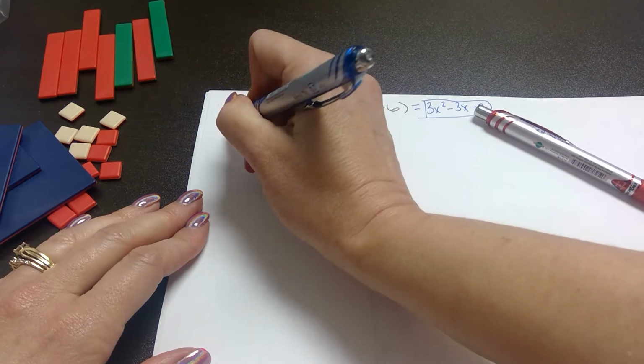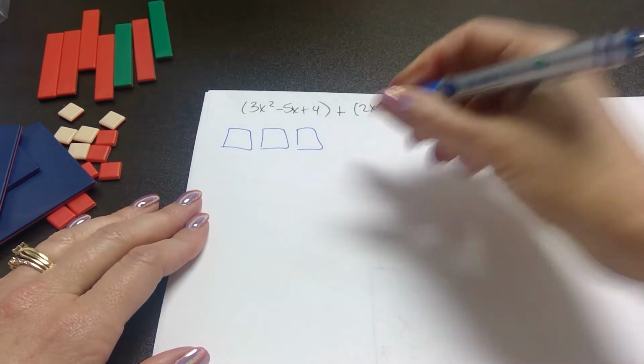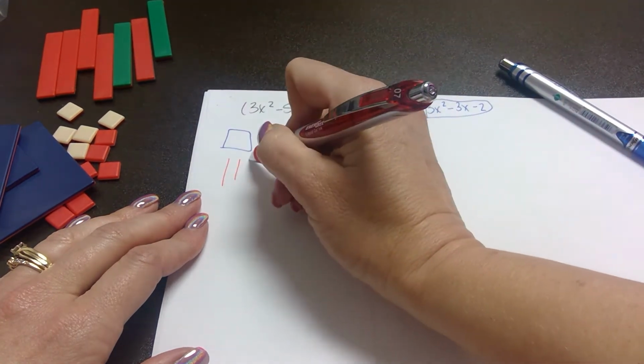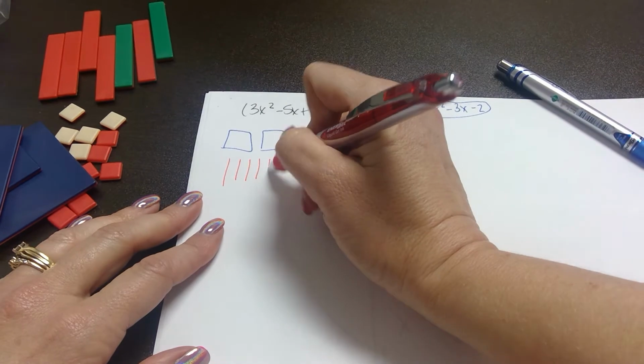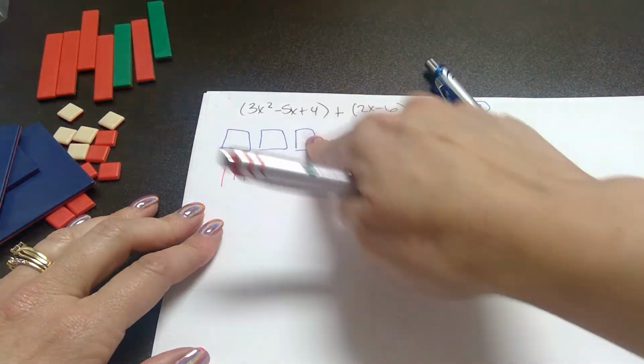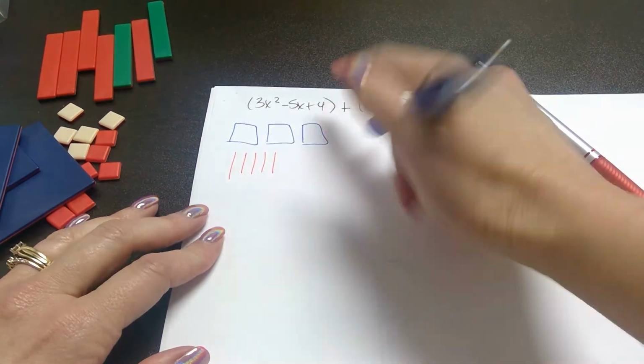For my 3 positive x squares, I'm going to use 3 square-ish shapes. For my 5 negative x's, I'm just going to use a line. I'm not even going to try to turn them into rectangles because I don't want them to start looking like my squares. So there's my positive 3x squares, my negative 5x's, and then I need 4 positive units.